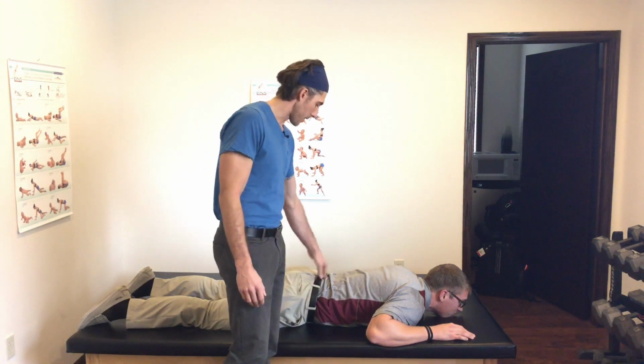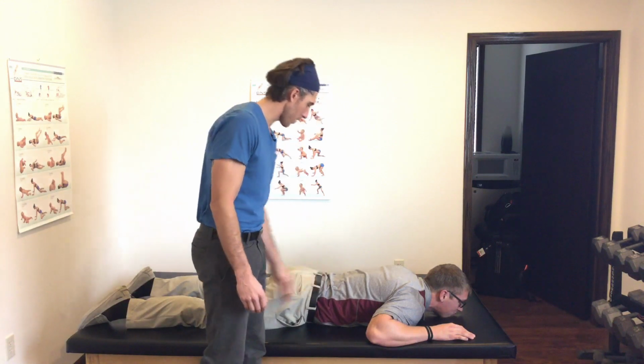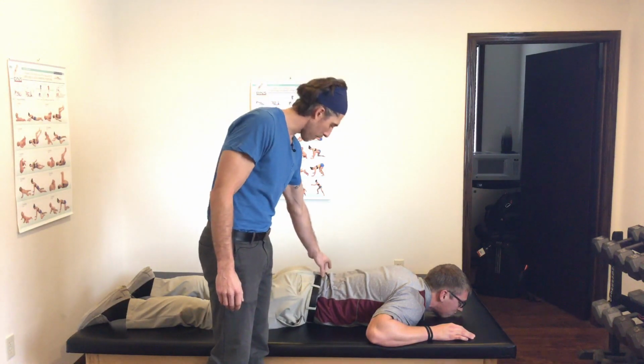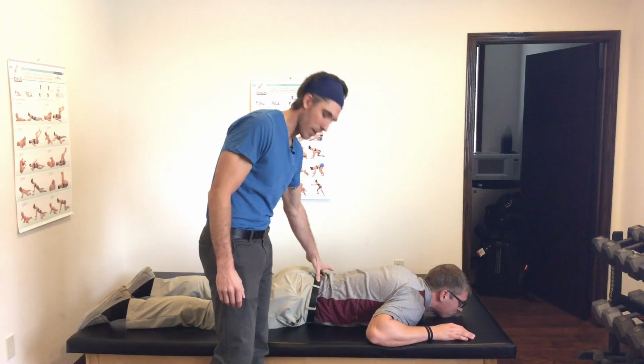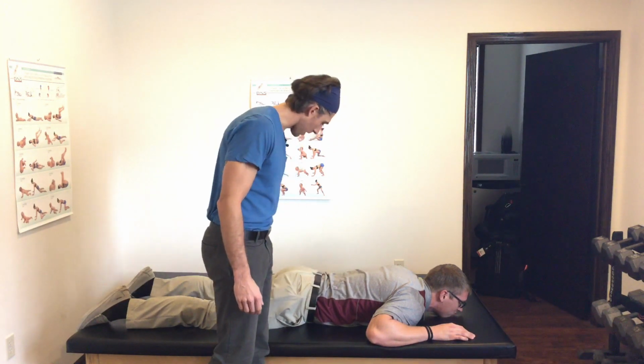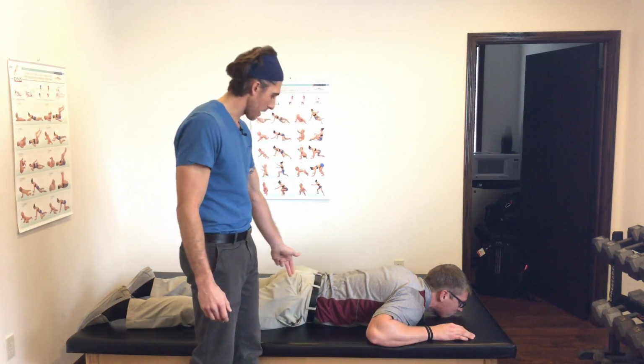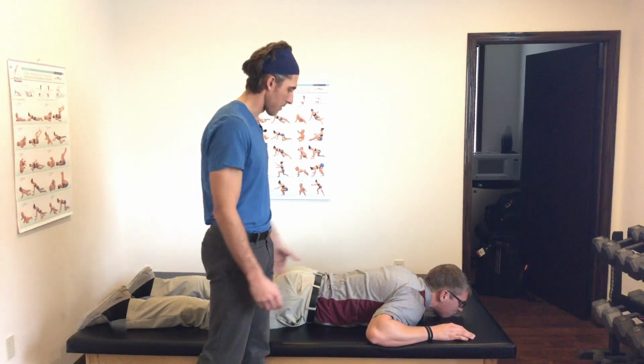So this is just showing the prone press up though. It's very good for low back pain. Sometimes maybe it just radiates across the back. It doesn't have to go all the way down the foot. It could just be down into the glute or back of the leg, but it's very good.